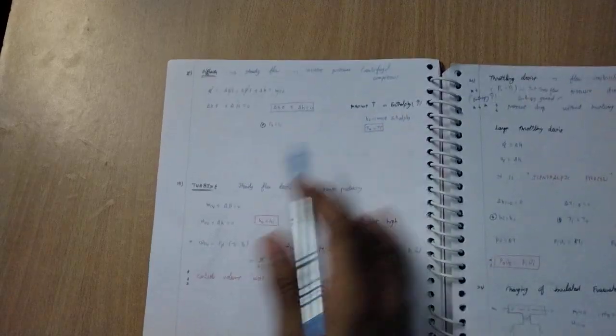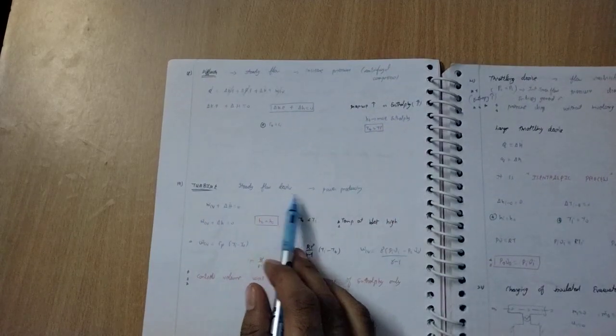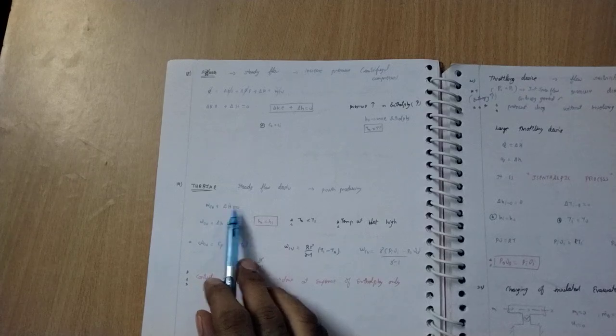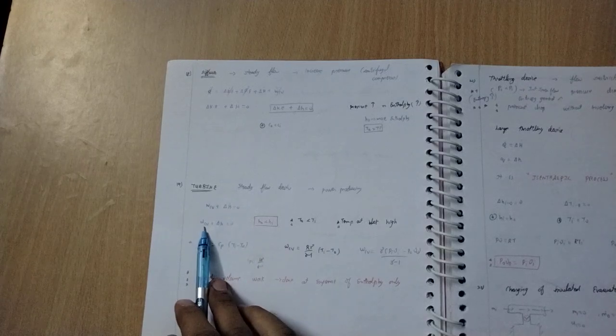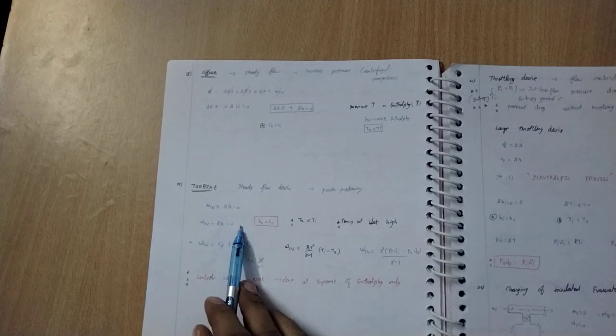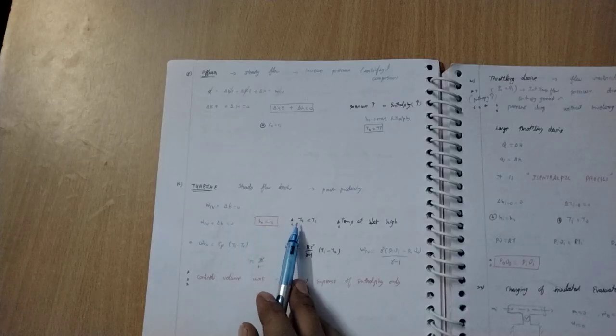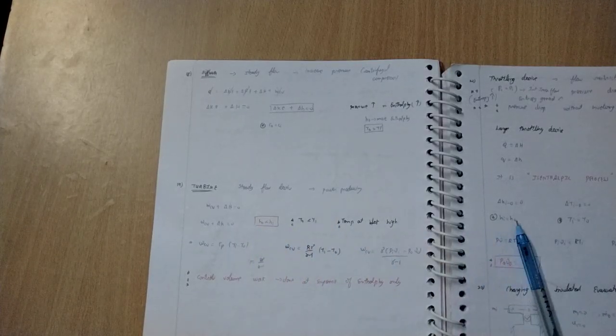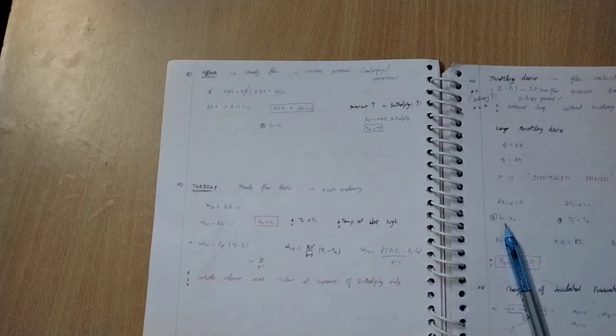Next, turbine. A turbine is a steady flow, power producing device. W dot of CV plus change of enthalpy equals 0, with h out less than h in. So the turbine and nozzle are a little bit the same. For a turbine, h out is less than h in, so T out is less than T in. The inlet temperature will be much higher.